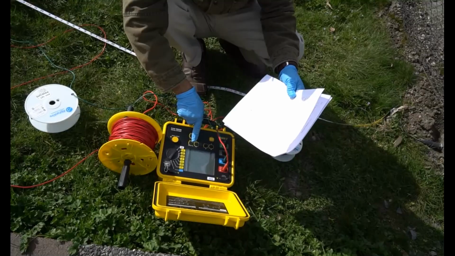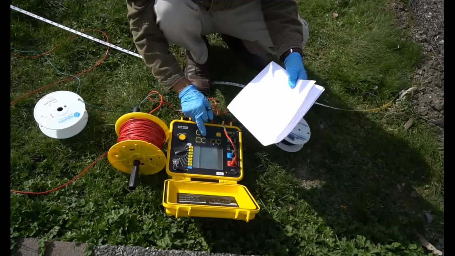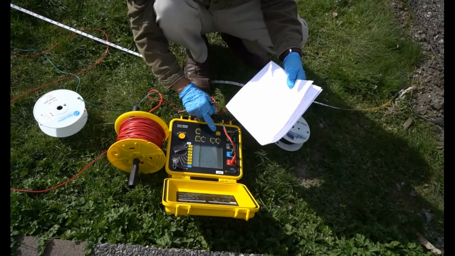The fall-off potential method is a 3-pole method. We'll put it in the 3-pole location here. Now we have to set the distance. First, distance D is 5 meters. So for the second distance we are placing it at 5 meters and increasing.